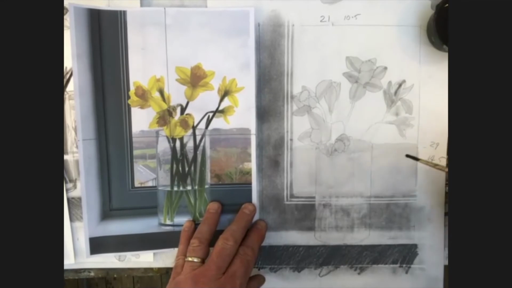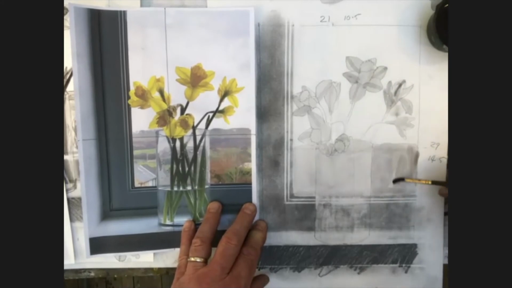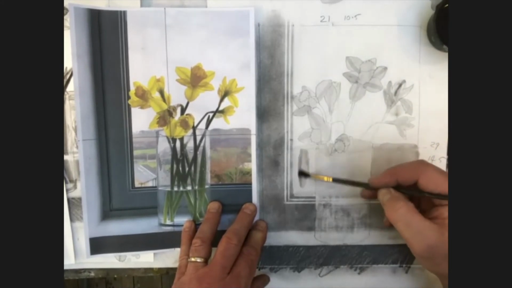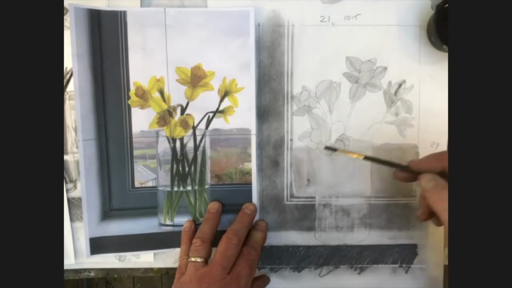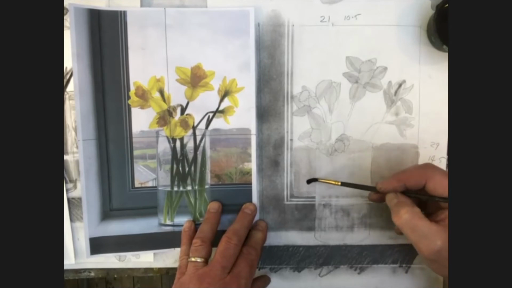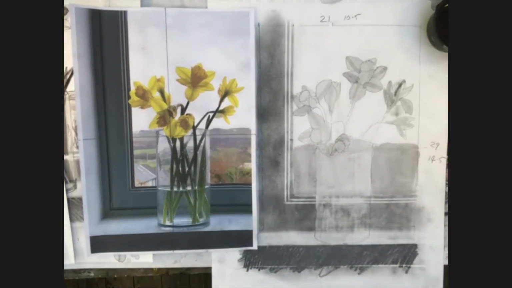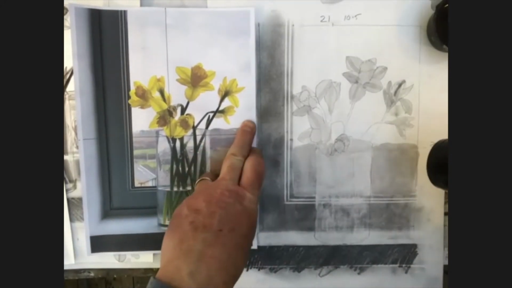I'll probably put another wee wash over this to make it darker than where the vase is, just slightly, but it won't be darker than the window frame, I hope. It's starting to work okay. We'll go with that with the wind.